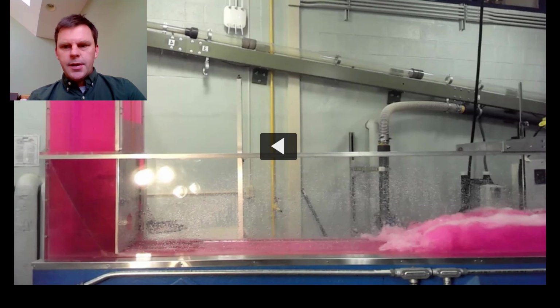This is a laboratory setup of a hydraulic jump. So we have a head tank here. The water is dyed pink so you can see it more easily. This is called a sluice gate. So the water is forced out a very small opening down here, and it is supercritical, and then it jumps to be subcritical downstream. And you see all of this white water and turbulence, and that's really the hallmark of a hydraulic jump.